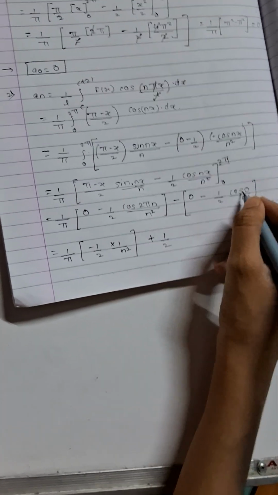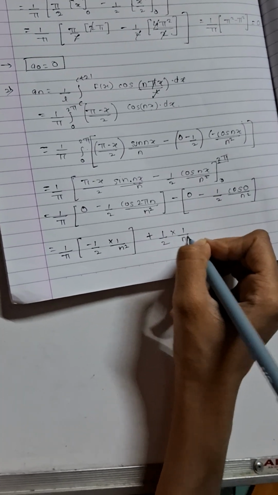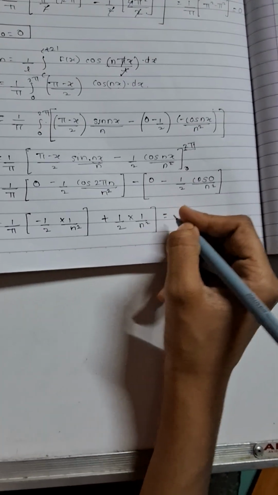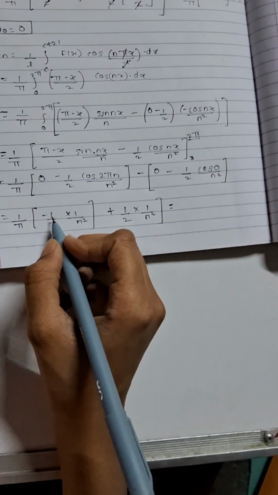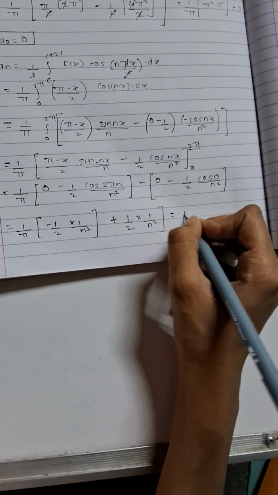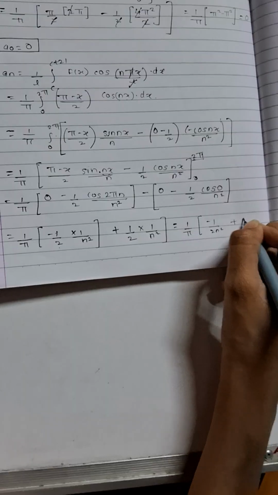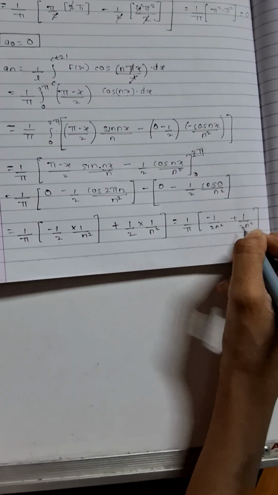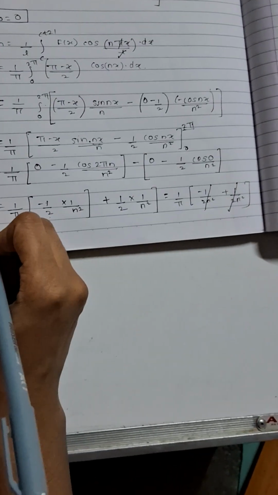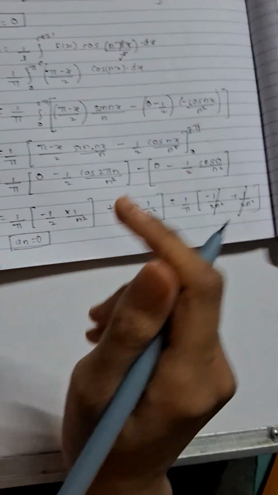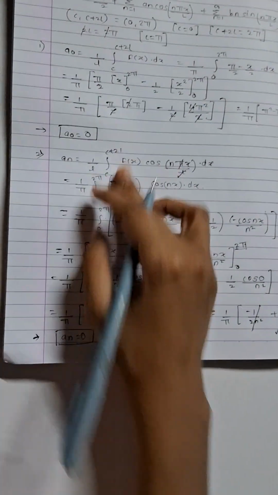1 by 2, cos 0 is nothing but 1, so 1 by n square. So here you can see that 1 by 2, I'll simplify it even more, minus 1 by 2n square plus 1 by 2n square. So both get cancelled. So the second answer, an is equal to 0. We have found an is equal to 0, a naught equals to 0.